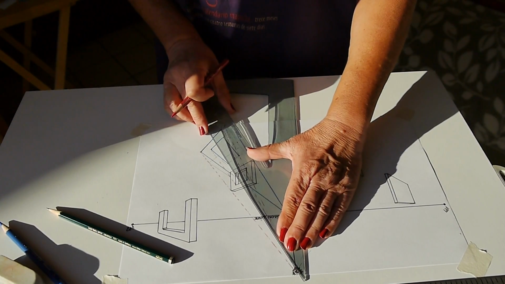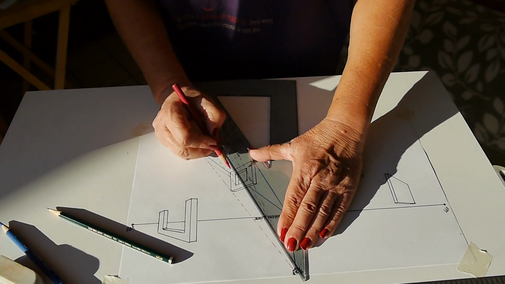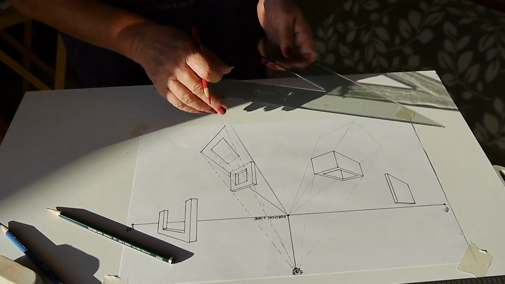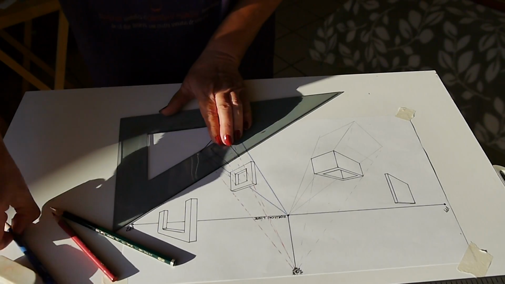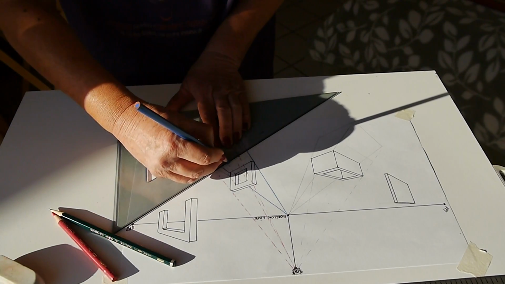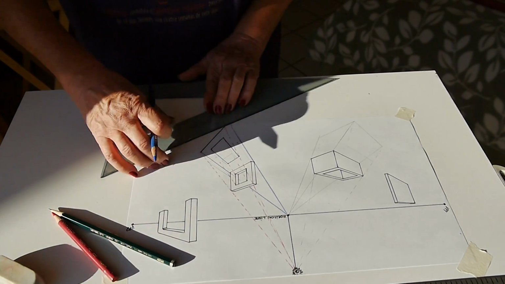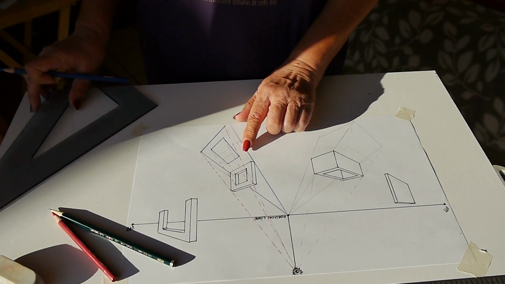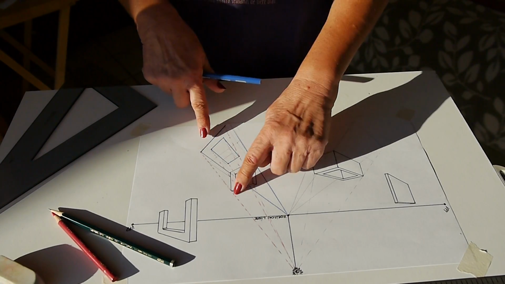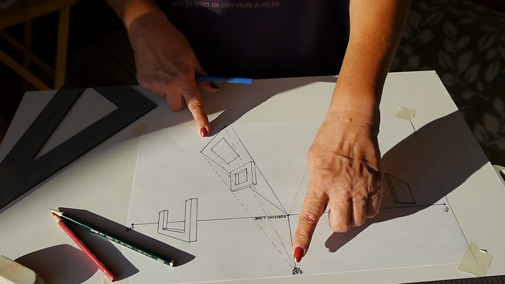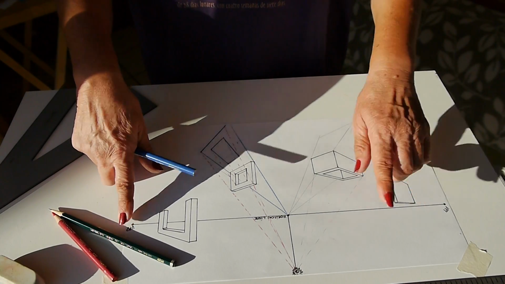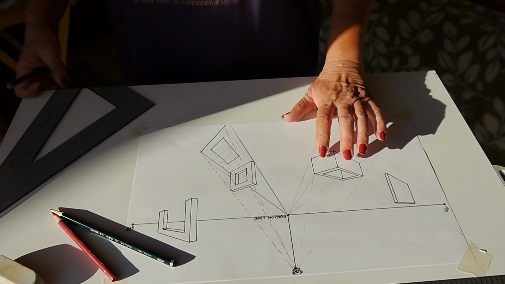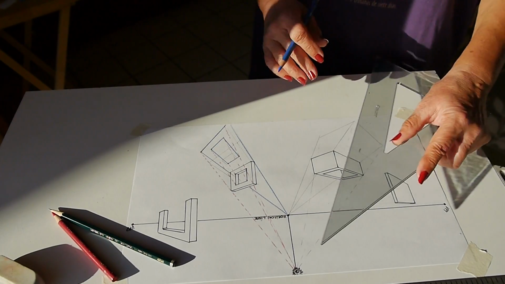I come from the light source through that point, down, and where it touches the blue, from there I go to my vanishing point. It's slightly different to what you're going to see in the book because I made my own figures, and the distance is slightly different. Now let's do this one. It might help you.